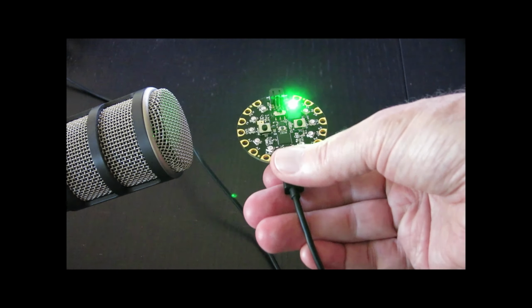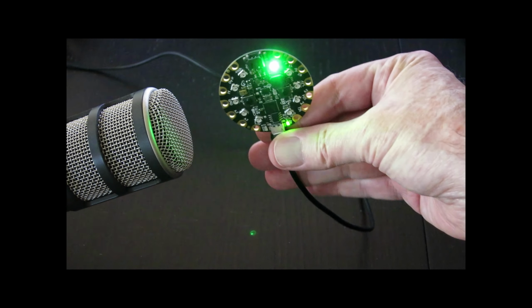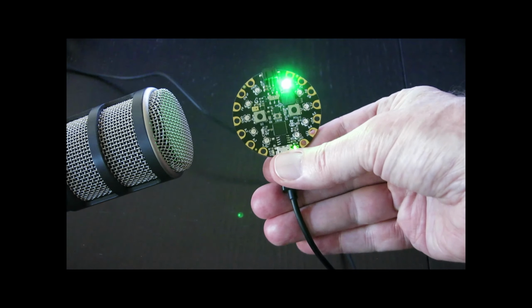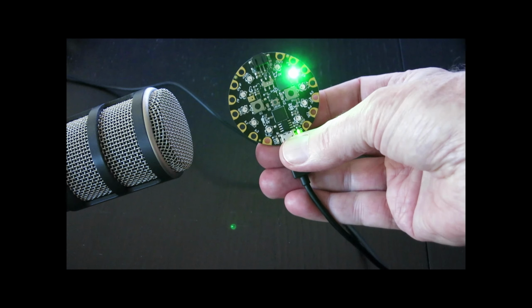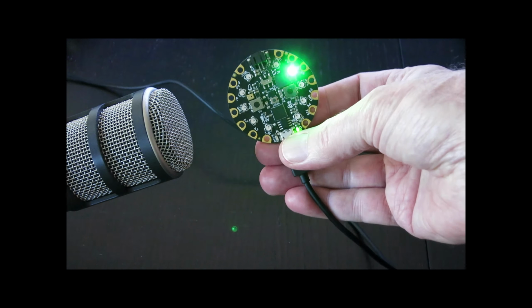Here's a project I call Tilting Arpeggios. As I tilt the Circuit Playground Express, it plays different notes from arpeggios. And I can change the key.